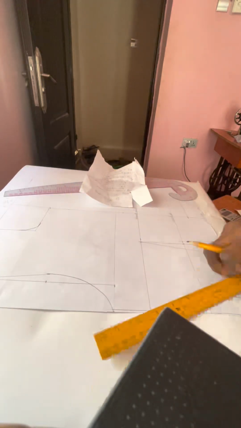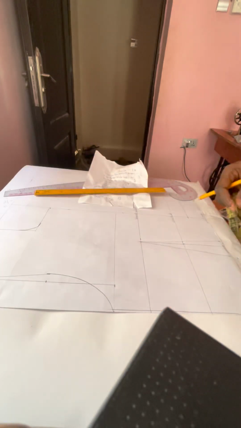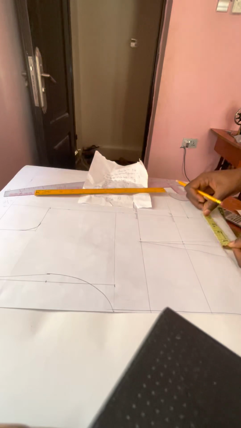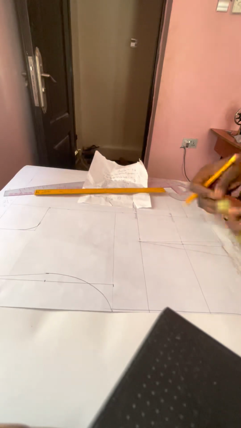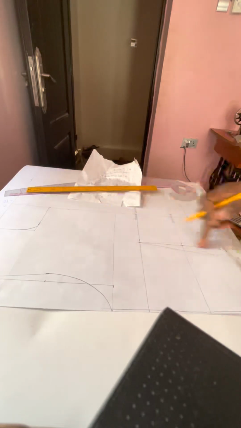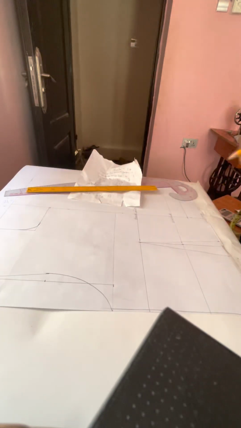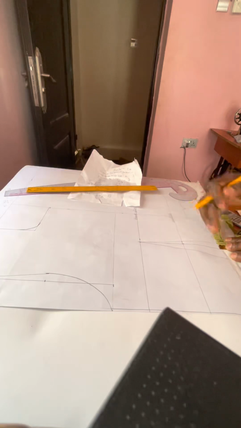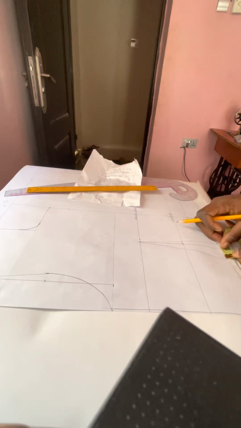Let me start fresh. Let me recap. So from here now, I want to mark my dart. Our nipple to nipple is what? 3.5. You mark it here. 3.5 nipple to nipple. You draw a straight line. So for my dart, I mark half an inch here, and I mark 1 for my dart. That's where I do it.